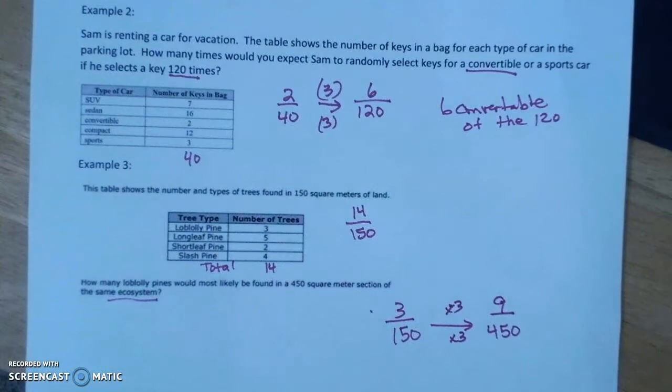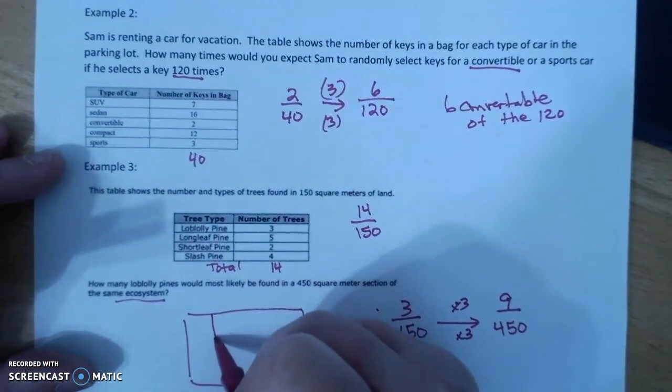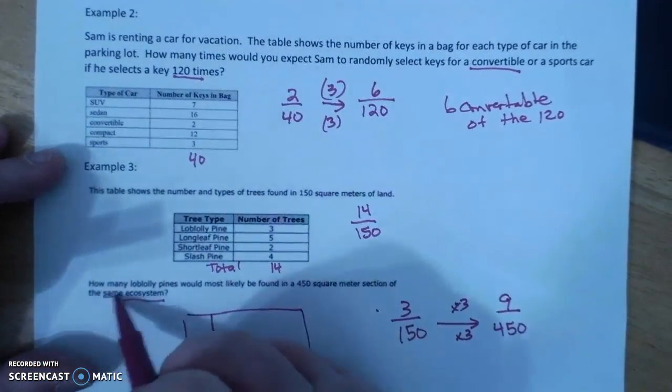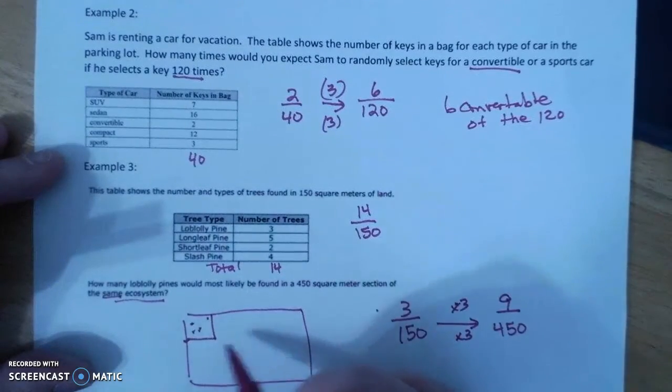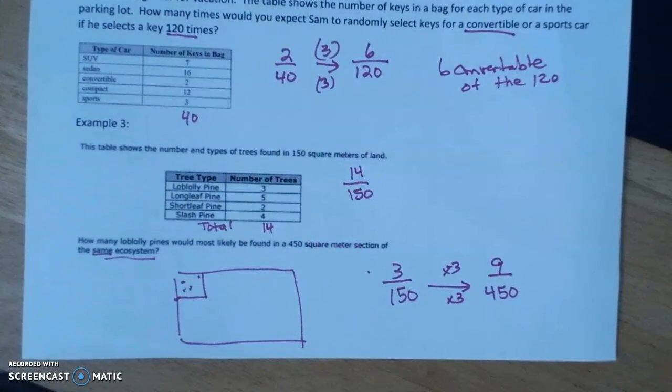And they do that for bird surveys. Usually what they do is take this huge gigantic land and mark off a square in the same ecosystem, and they count the birds in there, and they figure out how many birds would be in the total, because it's too difficult to figure out the total population if you had to go out and survey every piece. So that is using proportionalities and probability to make predictions.